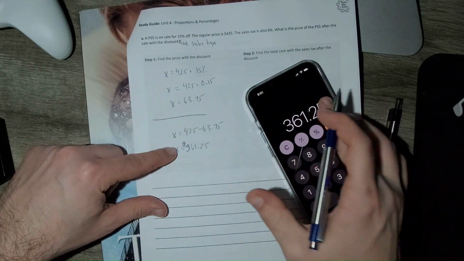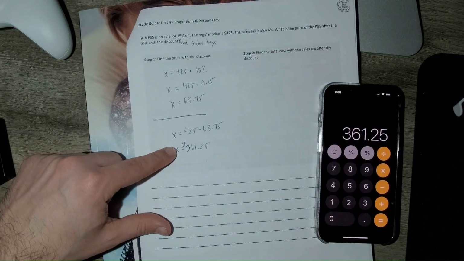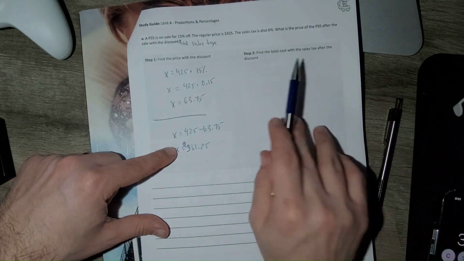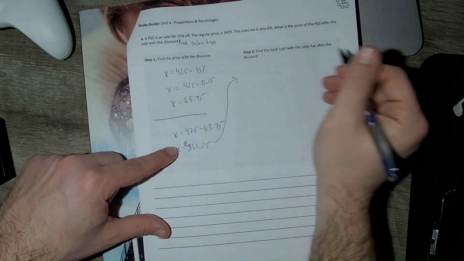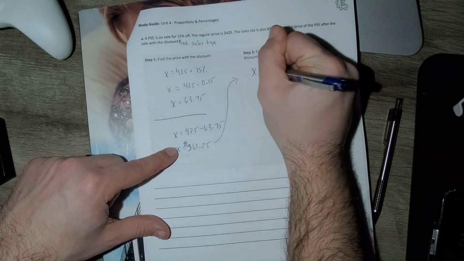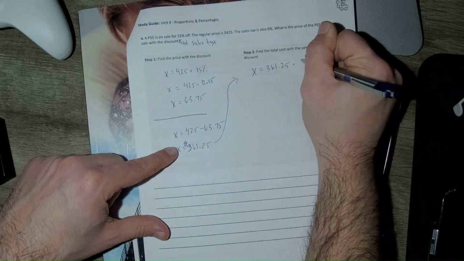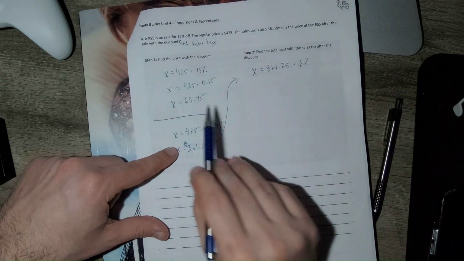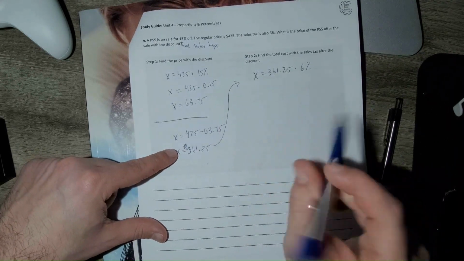And so our sales tax is 6%. So we started off with a decrease, but a sales tax means you're going to spend more. So now this is going to go to a percent increase. So we take this number up here, and now we do x is equal to $361.25 times 6%. And so here's method 1 of solving this. I'm going to show you method 2. I like method 2 better.